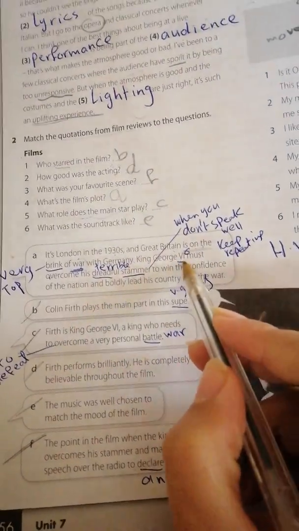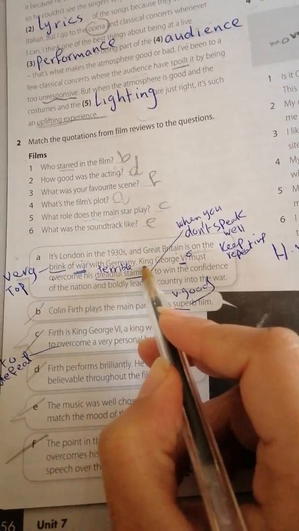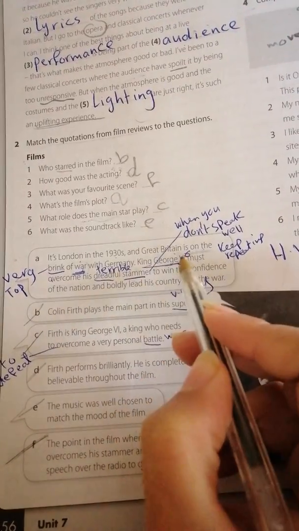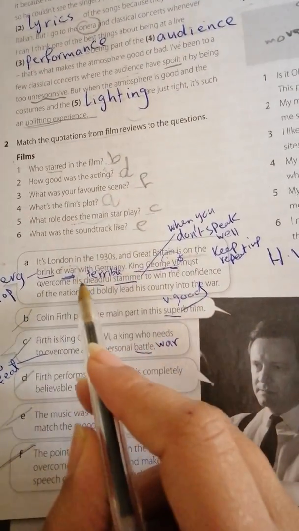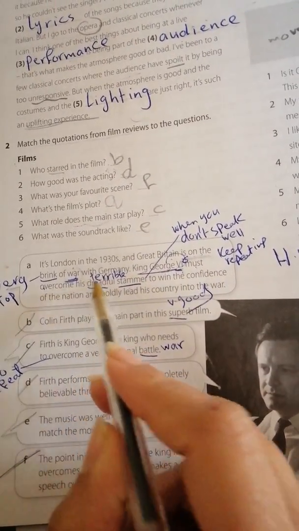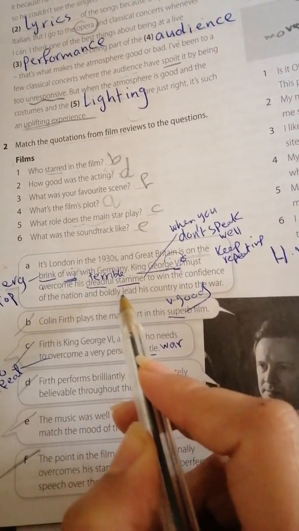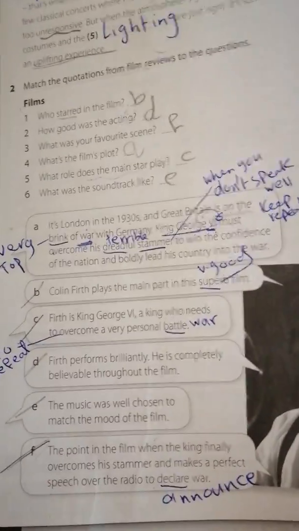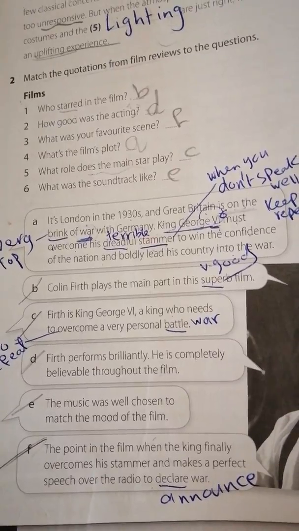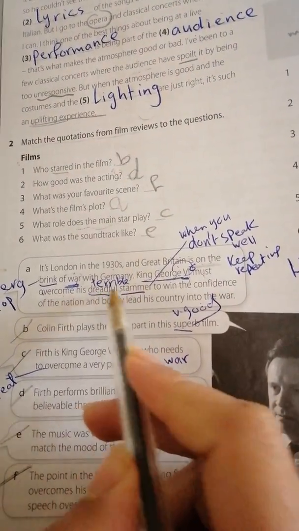Now, King George VI must overcome, here we are talking about the life of King George VI. Okay, what's wrong with him? He must overcome his dreadful stammer to win the confidence of the nation and boldly lead his country into the war. The story talks about King George VI, and he had basically a personal problem. What was his problem? He had a dreadful stammer.